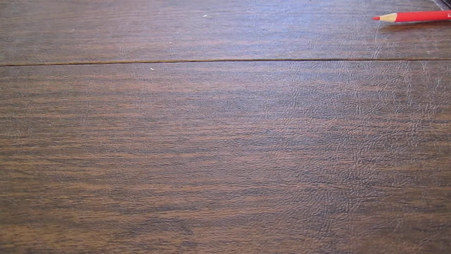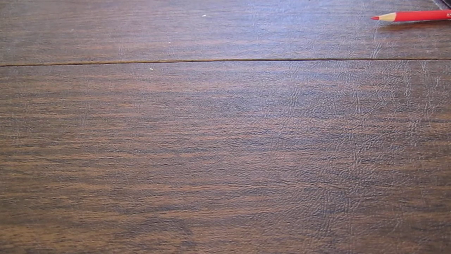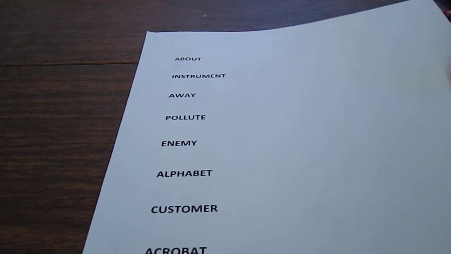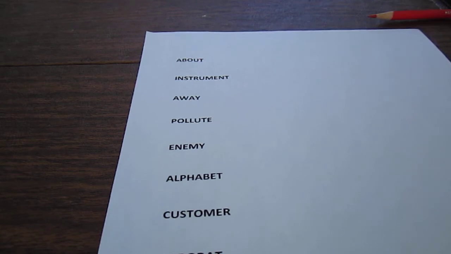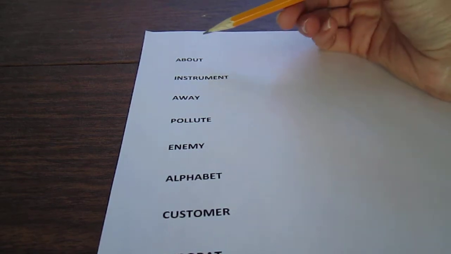Yep. So what we're going to do is I'm going to introduce a word list to you. And when you look at this word list, we're going to divide it into syllables. And I'm going to have you identify the schwa sound. So I'm going to start with the first one. You want to say the word for me?